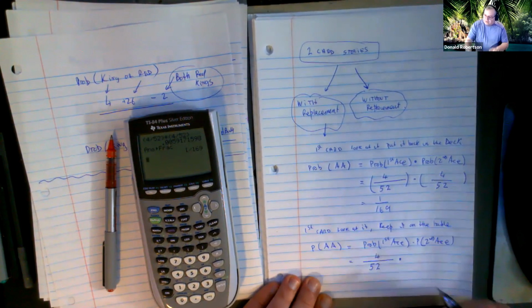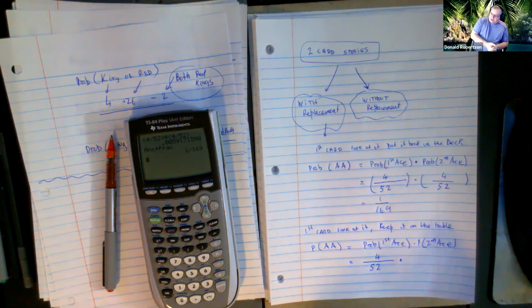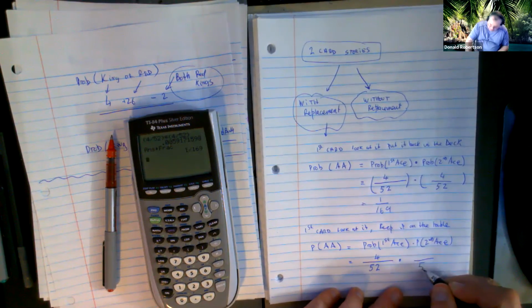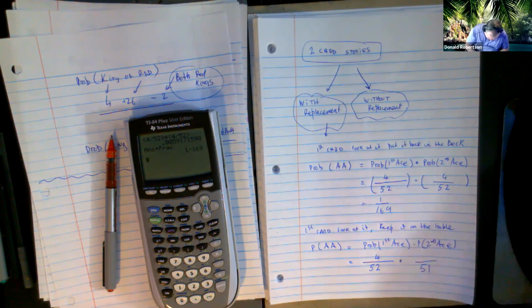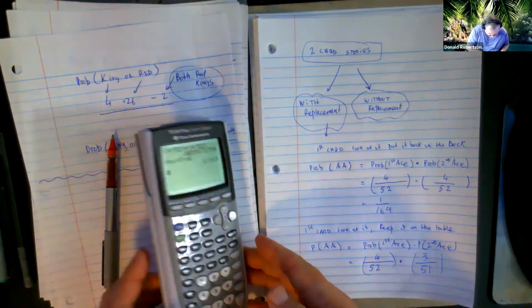Fine. Now, you've shuffled the cards. The first card is an ace. It's on the table, right? And it stays on the table. So how many cards have you now got in your hand? You've got one less, haven't you? Of those 51 cards, how many are aces? Because that's the chance that the second card is going to be an ace. 3. 3.